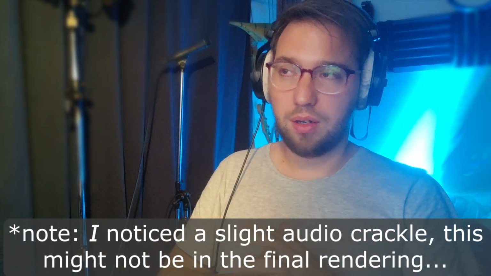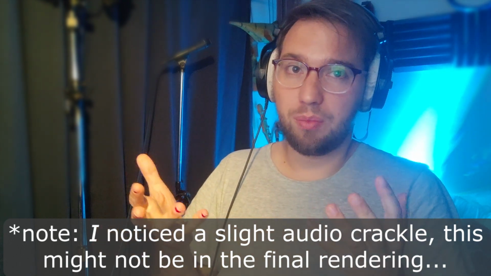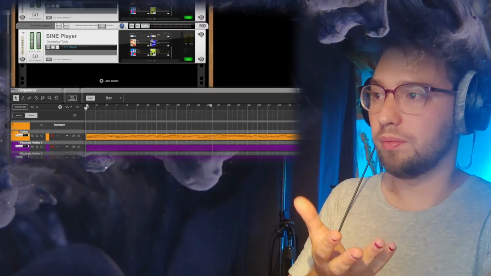You notice a slight crackle here and there. This is something that happens with sample libraries, that they're just more CPU intensive. Now, I don't have an amazing top-end computer, but my computer's not bad. So I just wanted to do a quick look at the task manager when I play all these instruments together. Let's see how much CPU it takes versus Friktion.